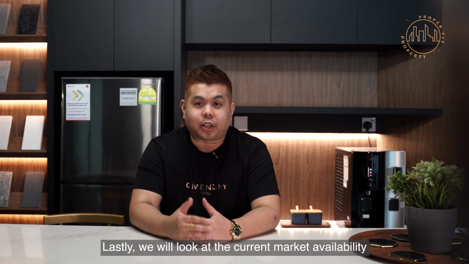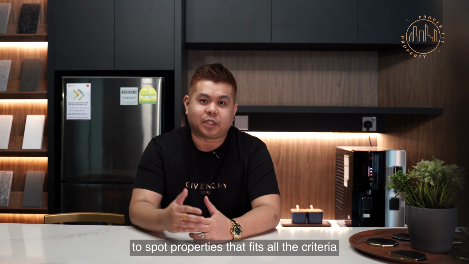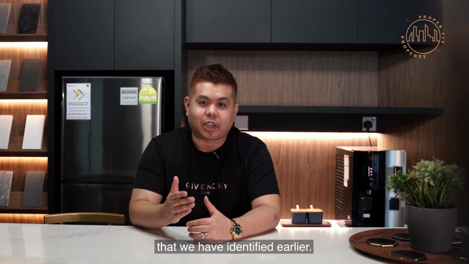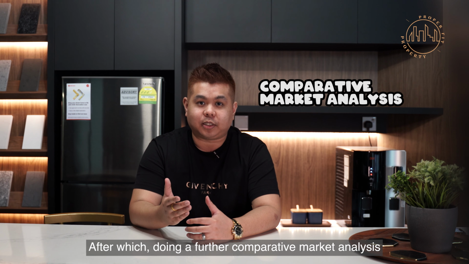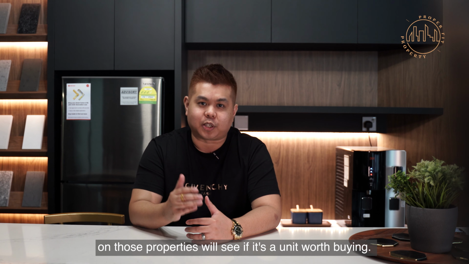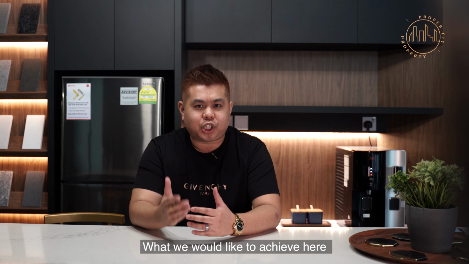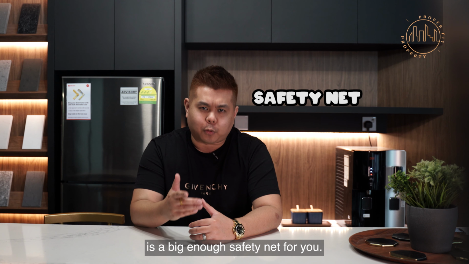Lastly, we will look at the current market availability to spot properties that fit all the criteria that we have identified earlier. After which, doing a further comparative market analysis on those properties will show if it's a unit worth buying. What we would like to achieve here is a big enough safety net for you.